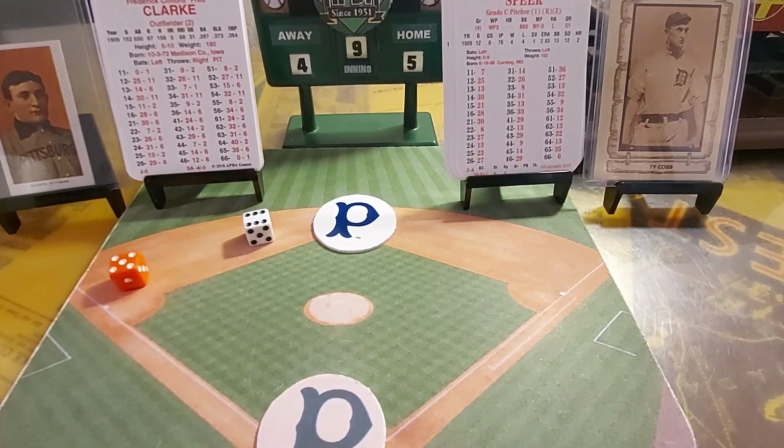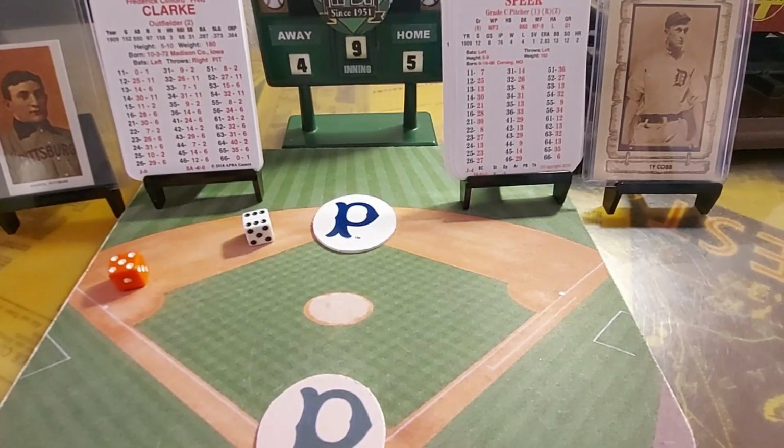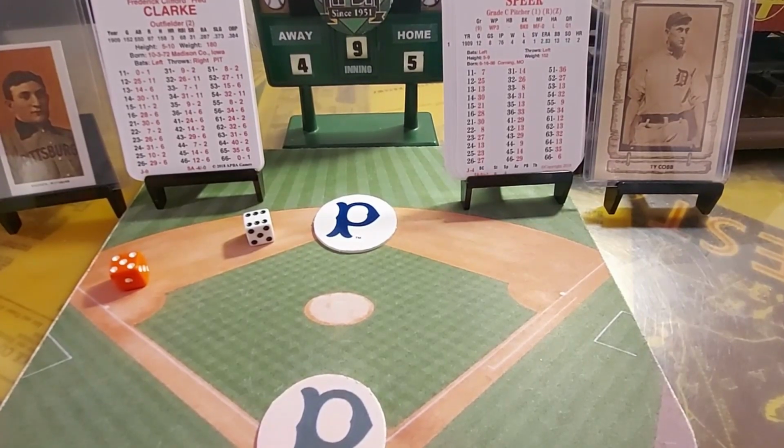High pop up in the infield. That's Delahanty's ball. He pats the glove and makes the catch. That's the ball game. Final score, Detroit 5 and Pittsburgh 4. We'll be back to wrap it up.